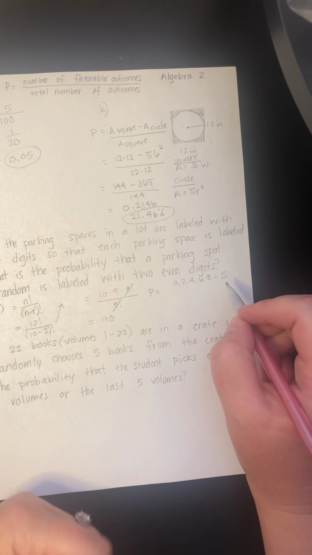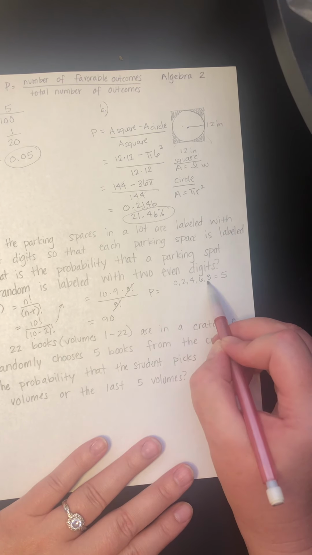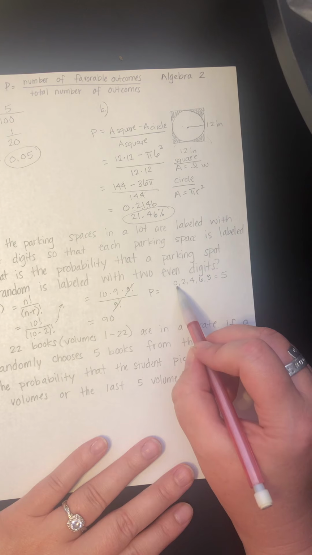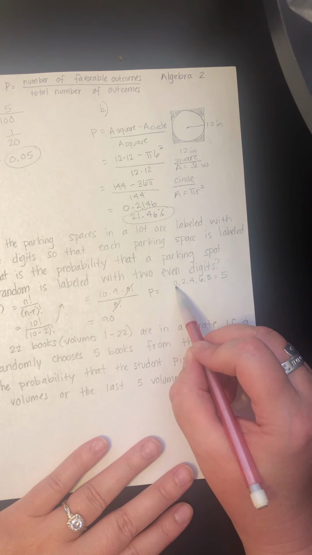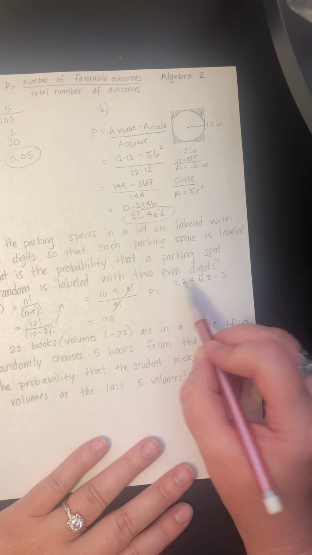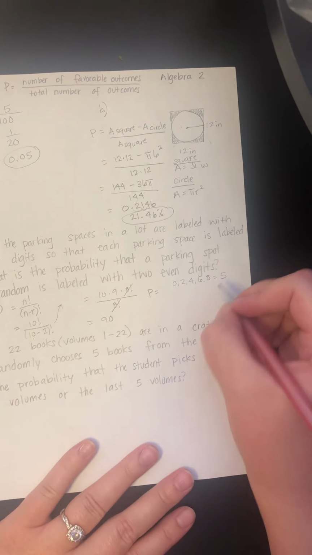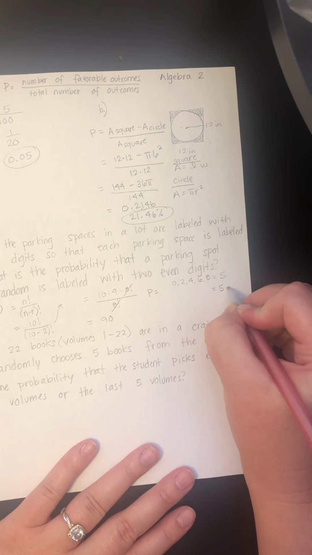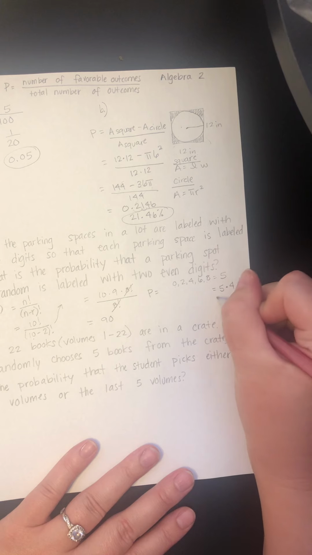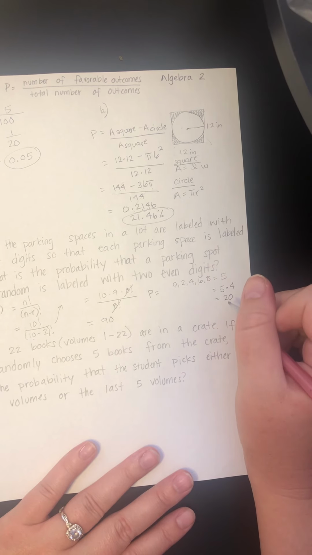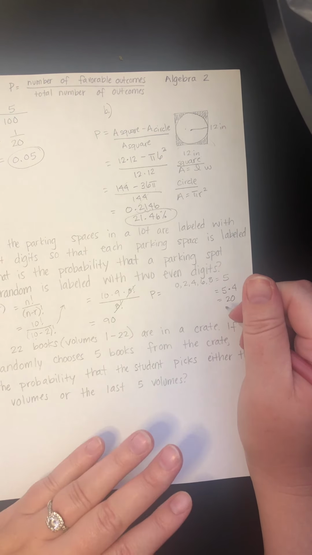And we have to follow our first digit by another even digit. But we cannot use the same number twice in a row. So we can't do 0 and 0. So that means we're left with 4. So it's going to be 5 times 4 is going to be the number of favorable outcomes, 20. We're going to have 20 favorable outcomes.